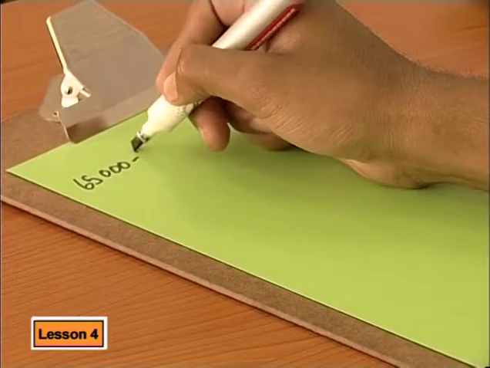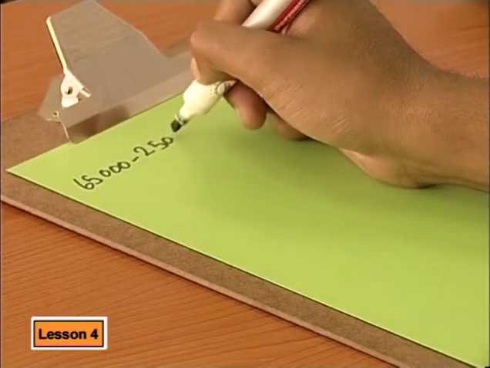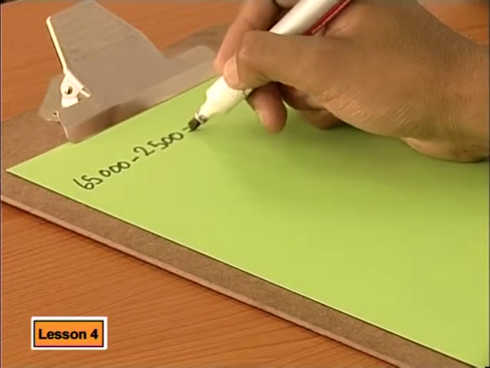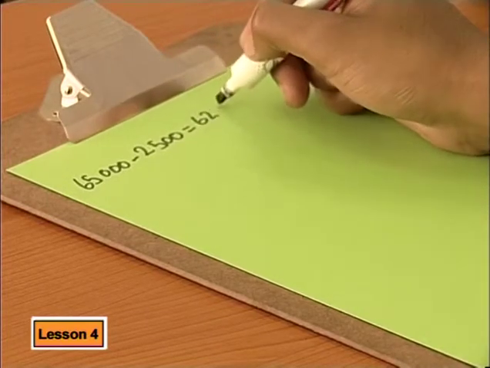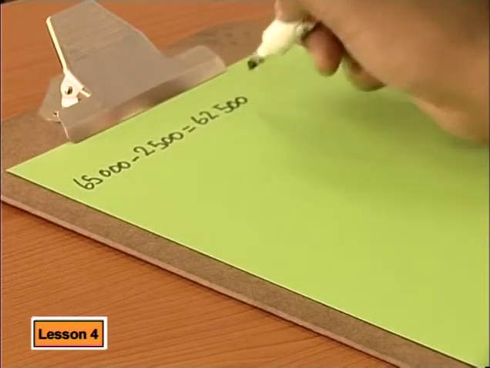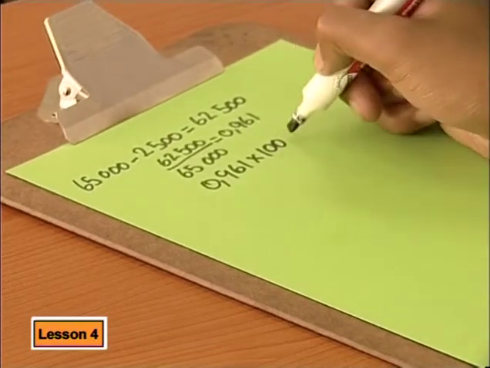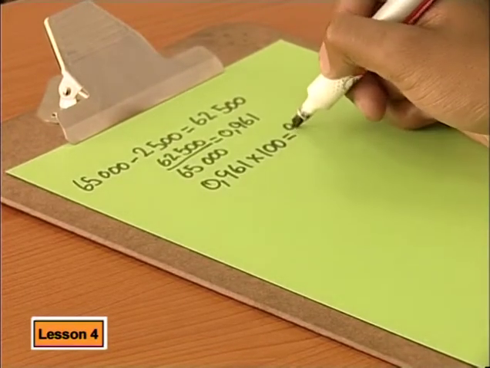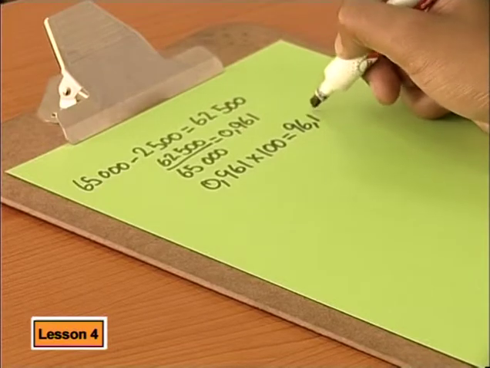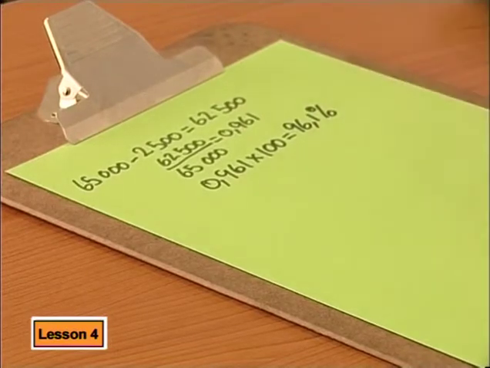We started with 65,000 rhinos. We only have 2,500 left. So we've lost 62,500 rhinos over the last 37 years. If we work that out as a percentage, that's more than 96% of the original number of rhinos. The rhinos are disappearing at quite a fast rate.